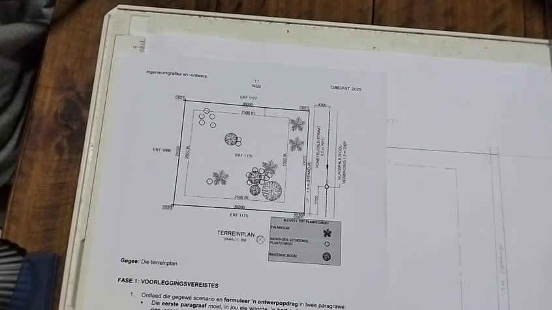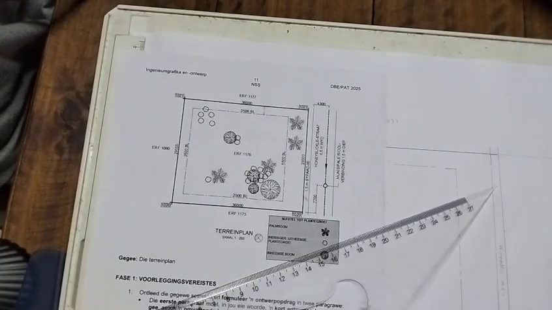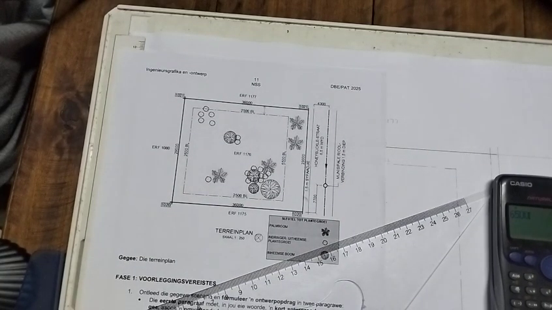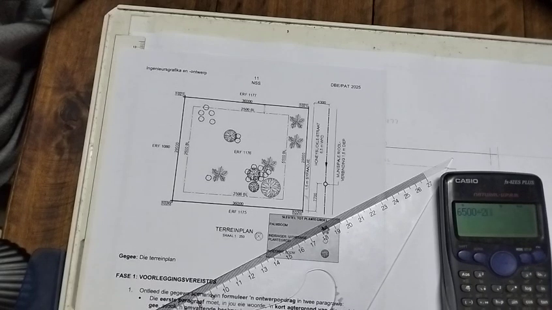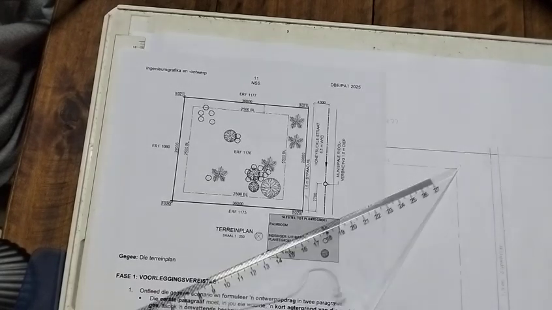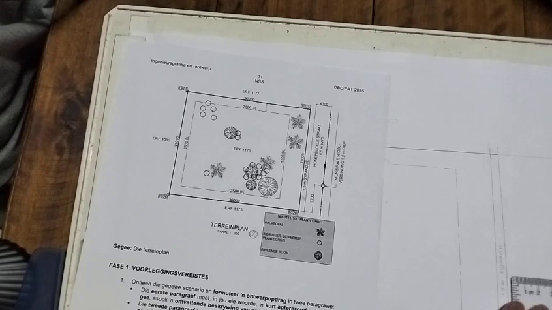Okay, and then also your road, they say it's 6,5 meters, so 6,500 millimeters divided by the 200, so it's 32,5. Okay, and that is our road.